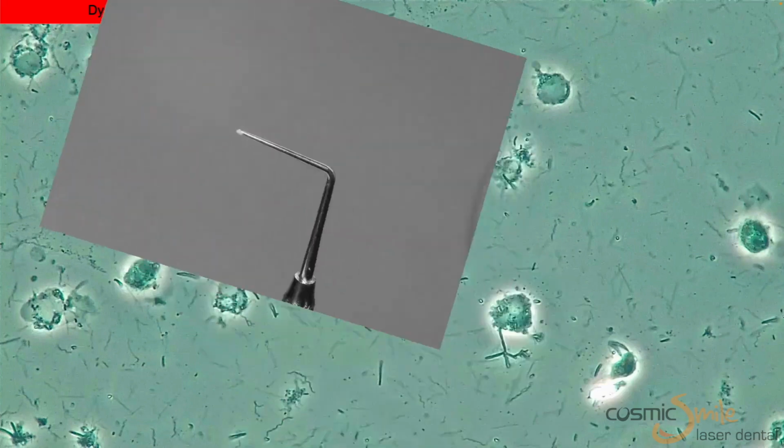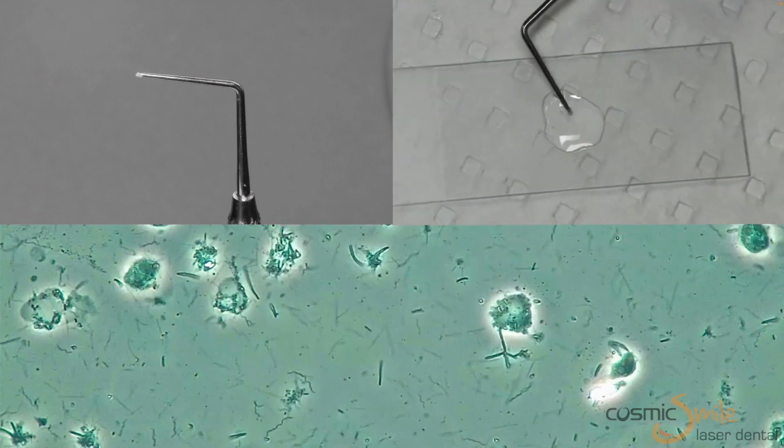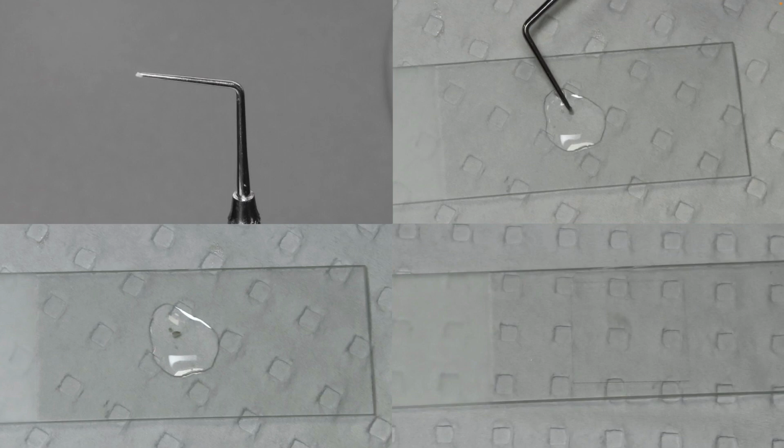So the way that we can do this is we take a subgingival sample from the tooth. We place it onto a glass slide with a mounting medium, and then we put a cover slip on top and squash that down, and then we can have a look.